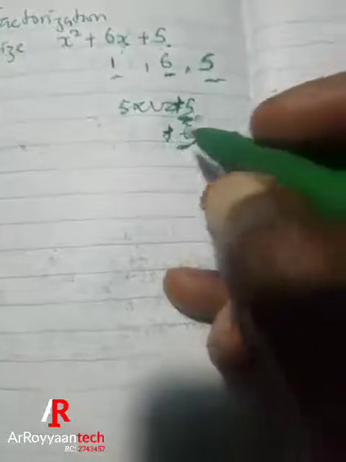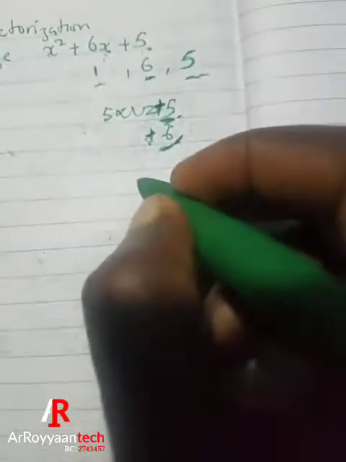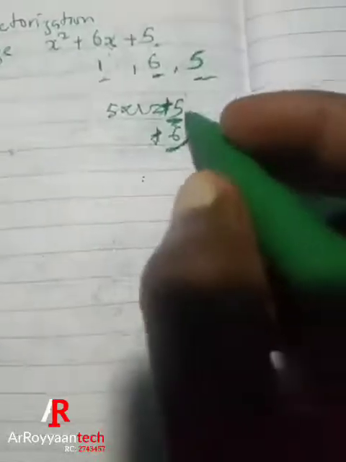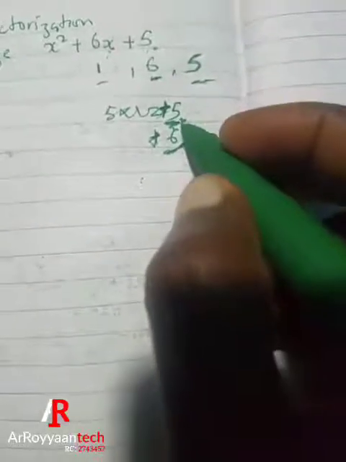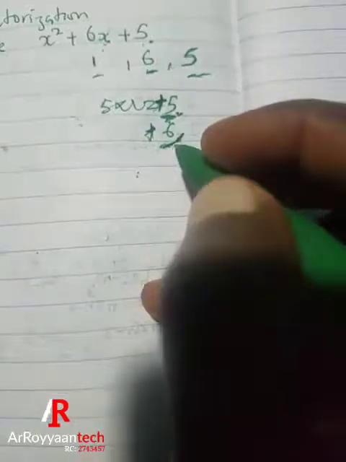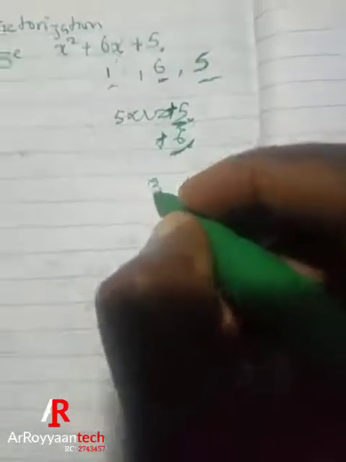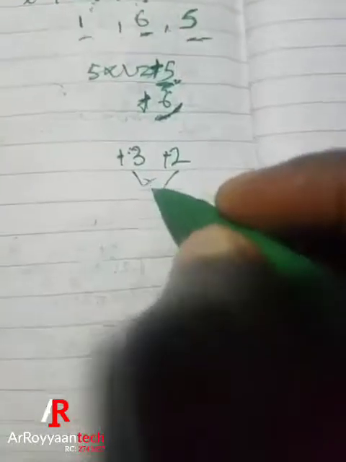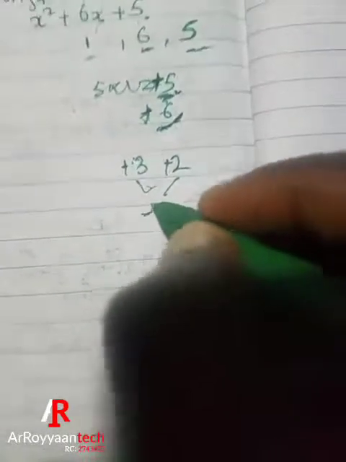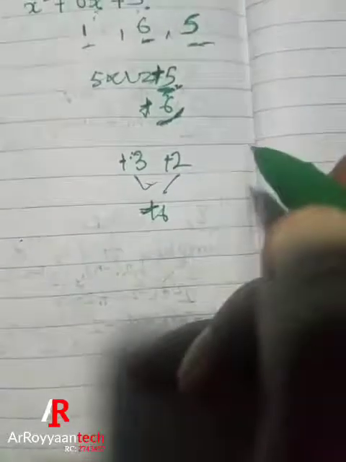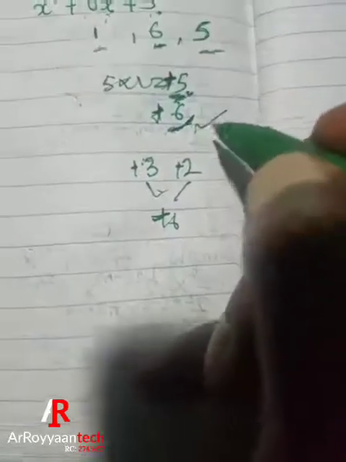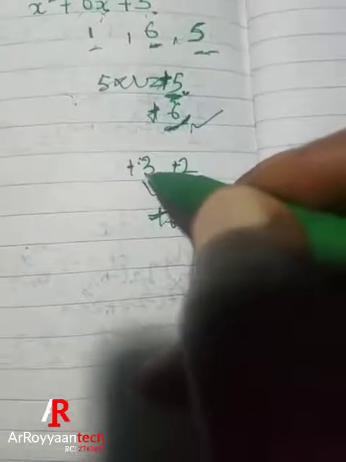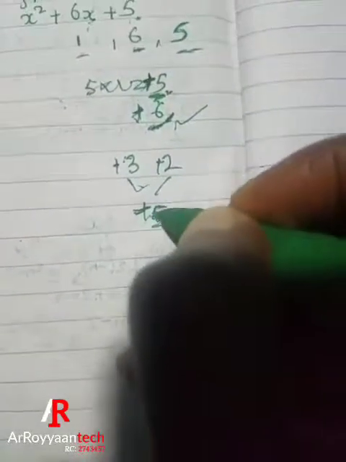Which numbers are we going to use? Let's try 3 and 2, plus 3 plus 2. Multiplying plus 3 times plus 2 gives us plus 6. That goes with the 6, but it should be plus 5 when multiplied. It doesn't go, sorry. So this one is wrong.